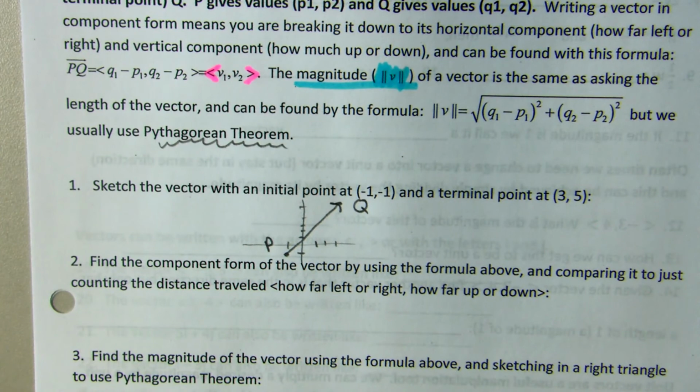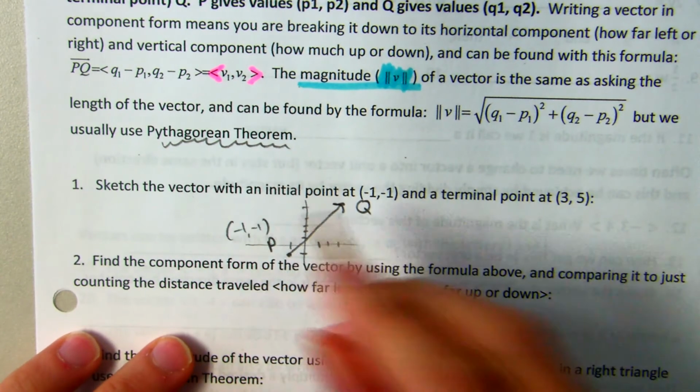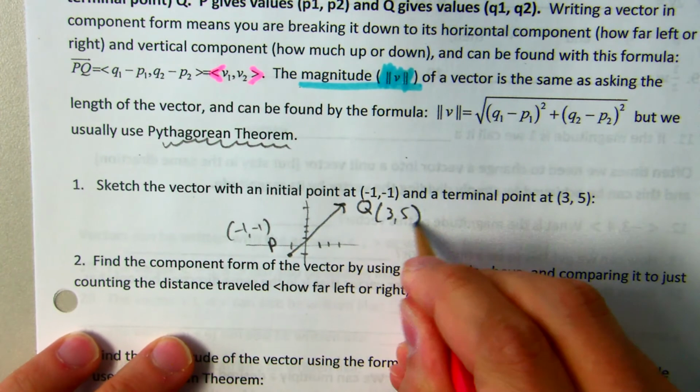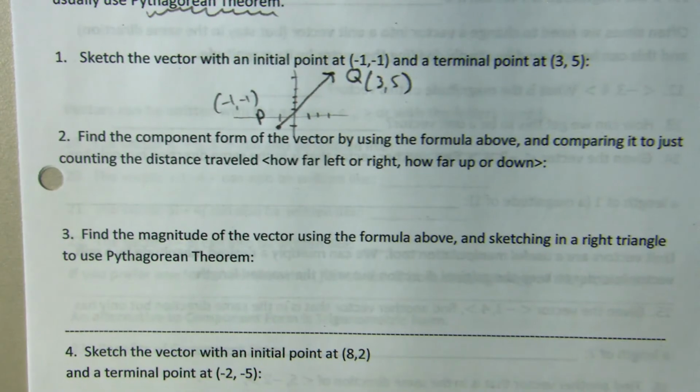Vectors do care about direction. So that's what number 1 is describing.